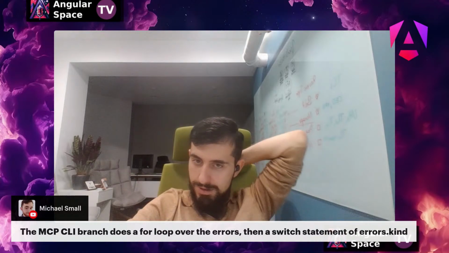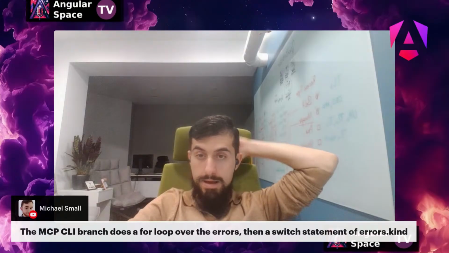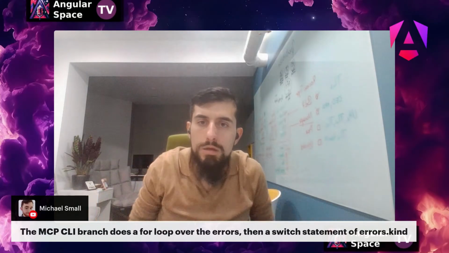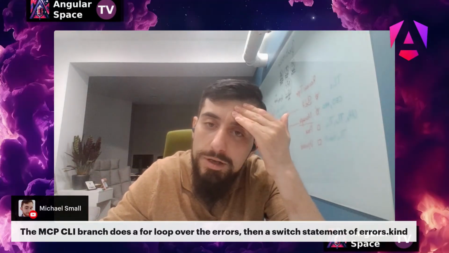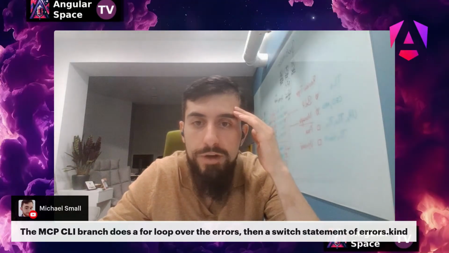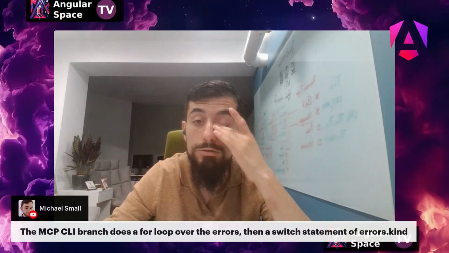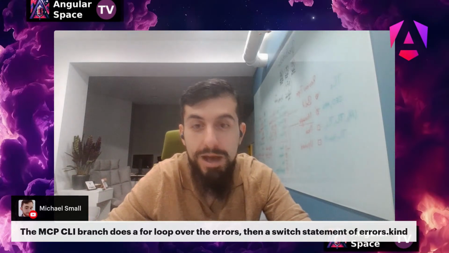The MCP CLI branch does a for loop over the errors, then a switch statement on errors dot kind. Okay. Interesting. I think after this one, I will go on the Slack channel of the GDEs and ask there if there are any plans of adding something. Because if I remember correctly, please correct me if I'm wrong, reactive forms had a function called hasError, where you could pass the name, and I guess it doesn't play very well with signals. I don't know.